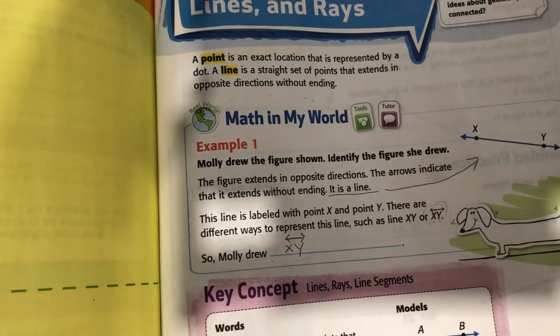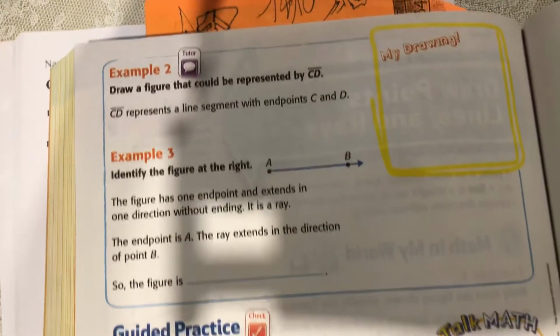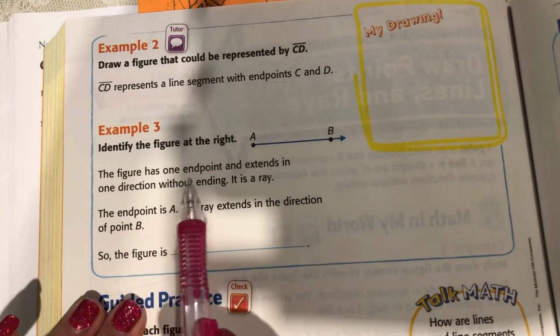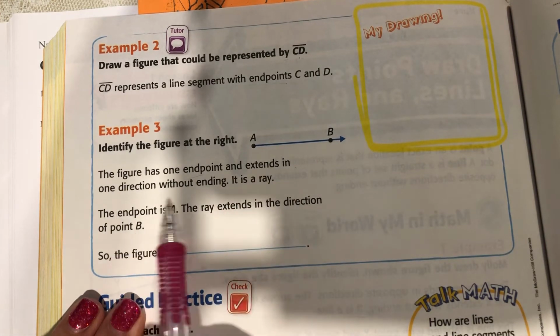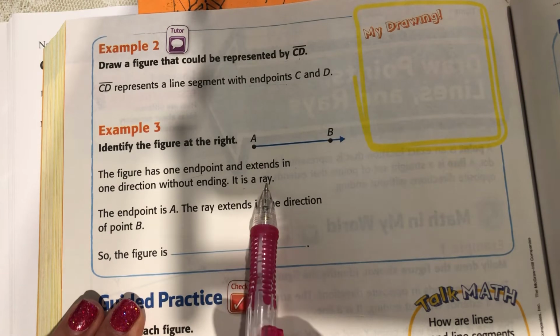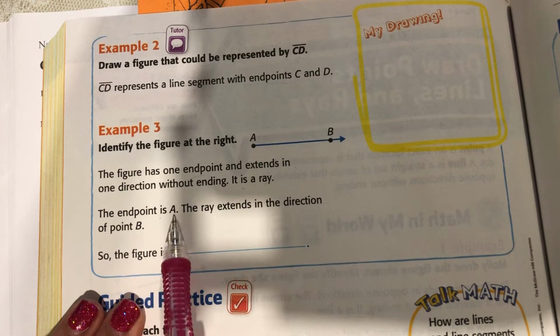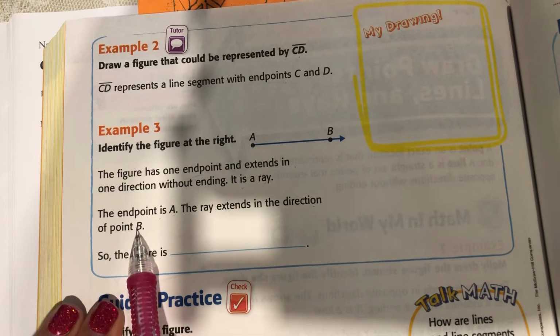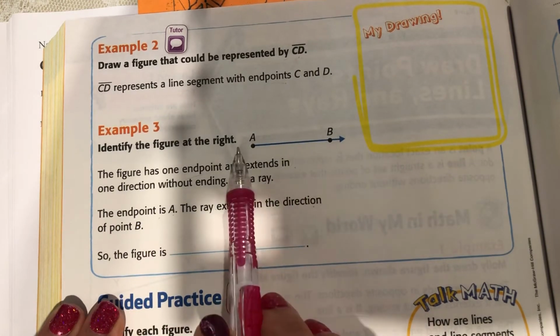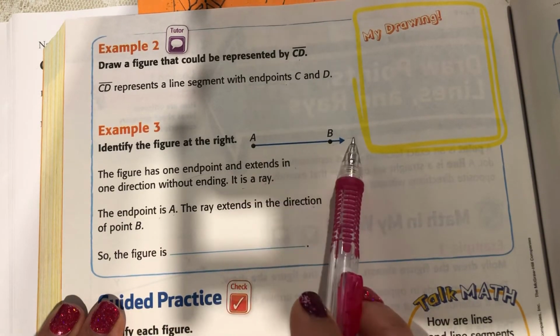Okay. So the figure has one endpoint and extends in one direction without ending. It is a ray. The endpoint is A. The ray extends to the direction of point B, because that's where the arrow is going, so we know it started here and it's continuing this way.